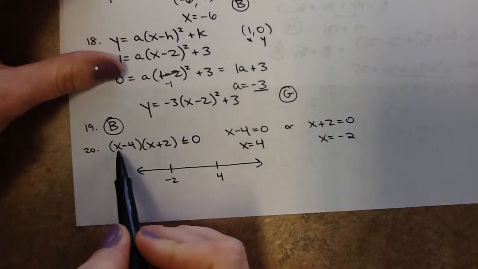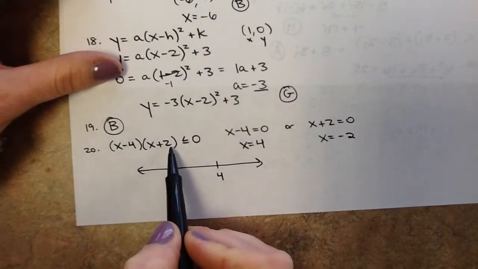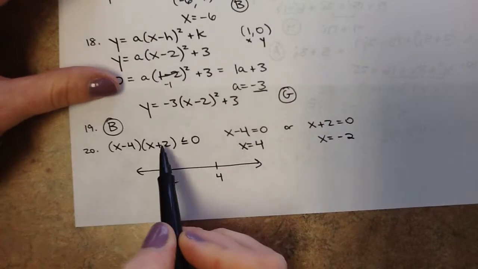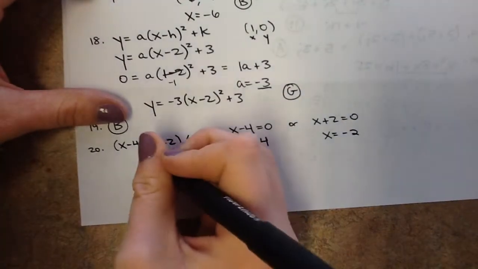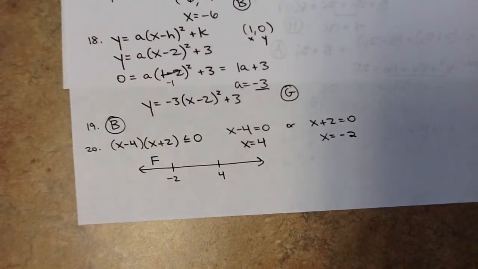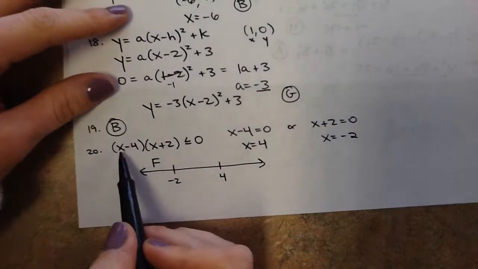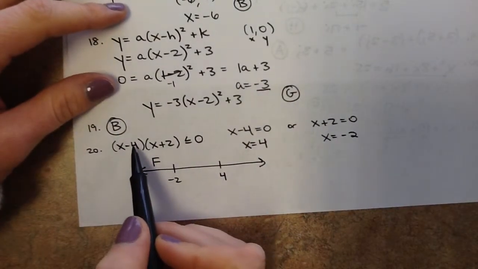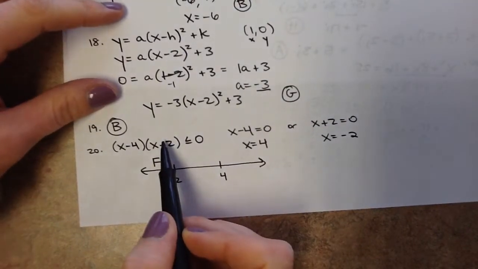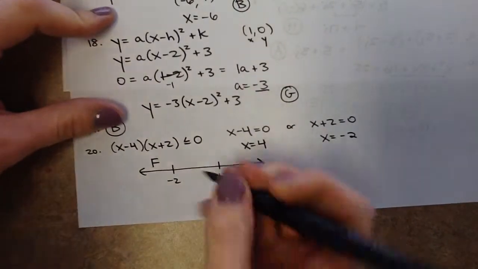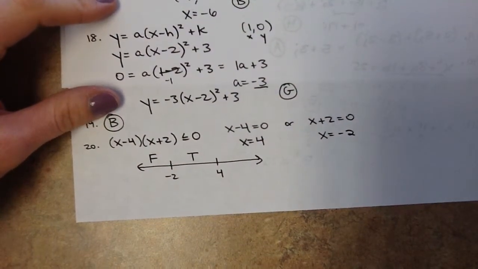If I plug in negative 10, if I plug it in here, I get negative 14. If I plug it in here, I get negative 8. Negative 14 times negative 8 will come up positive. Something positive is not less than 0. So if I plug in something here, it makes my inequality false. Let's try something here, something like 0. If I plug 0 in here, 0 minus 4 is negative 4. 0 plus 2 is 2. Negative 4 times 2 is negative 8, which is in fact less than or equal to 0. So this test value makes the inequality true.